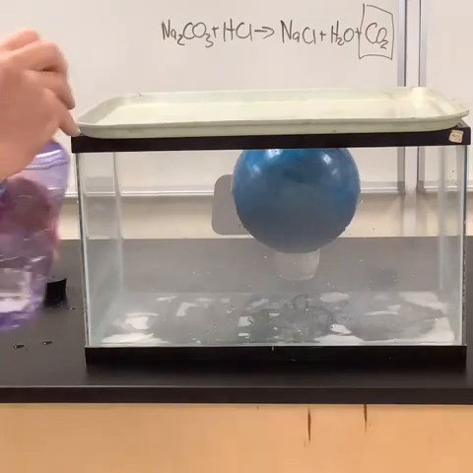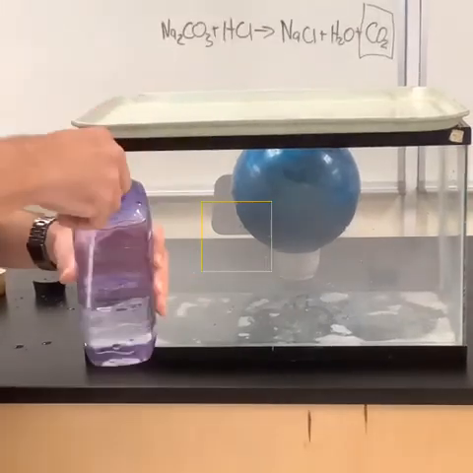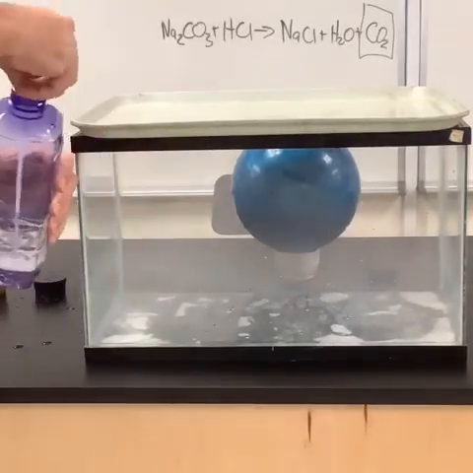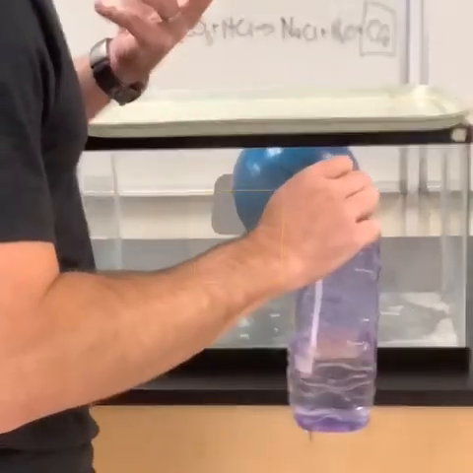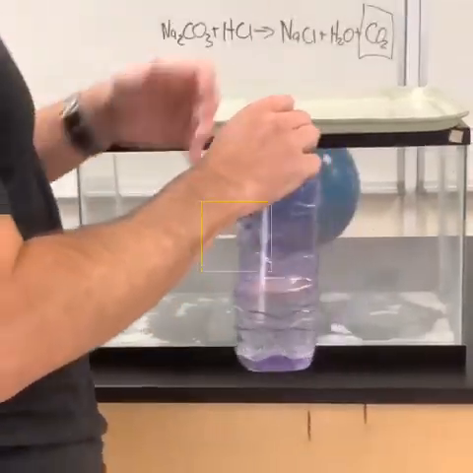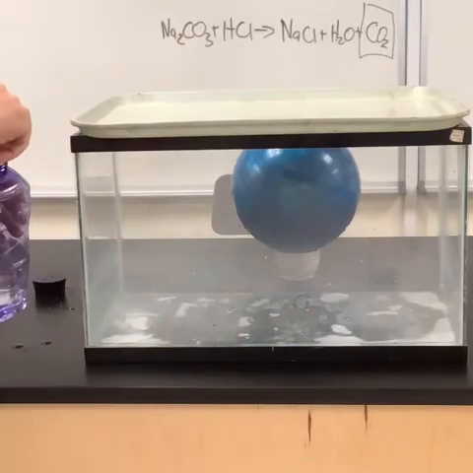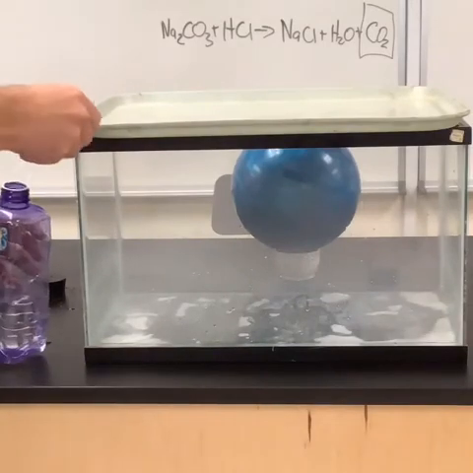There we go. I'm going to blow some bubbles. There's going to be a little bit of carbon dioxide in there, but there is going to be a lot of oxygen because I'm not going to blow from deep in my lungs. I'm going to blow mostly out of my mouth, which hopefully will be mostly oxygen.